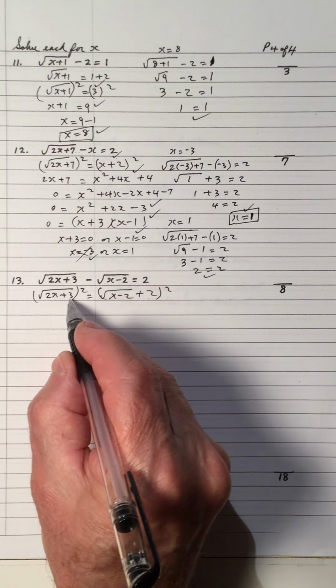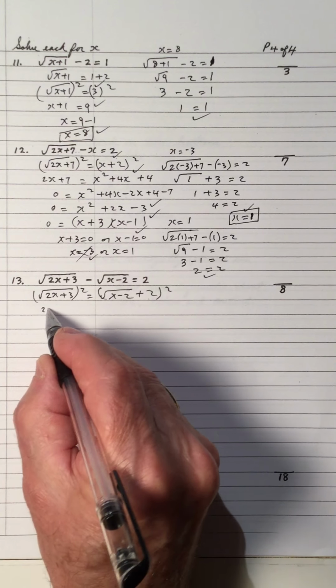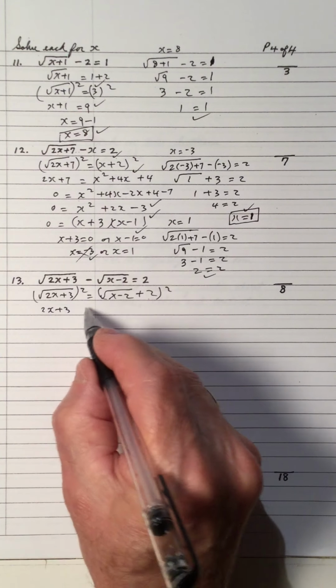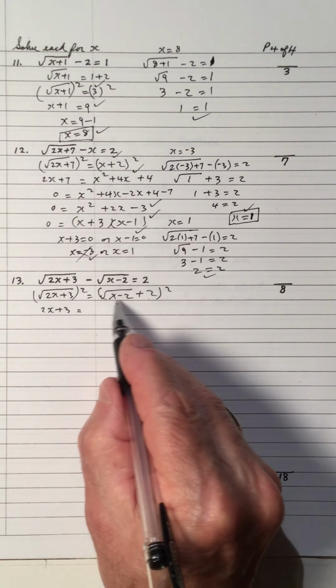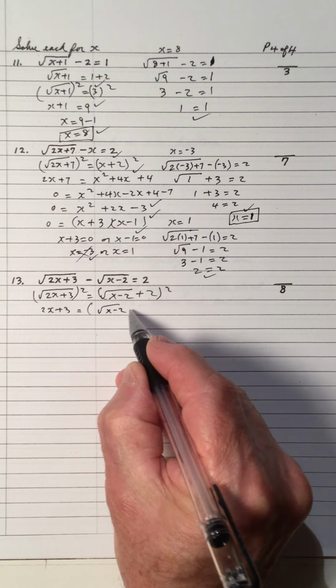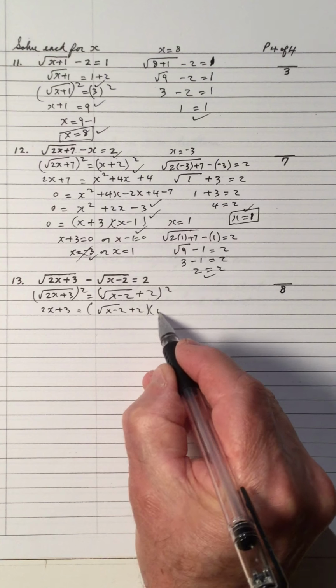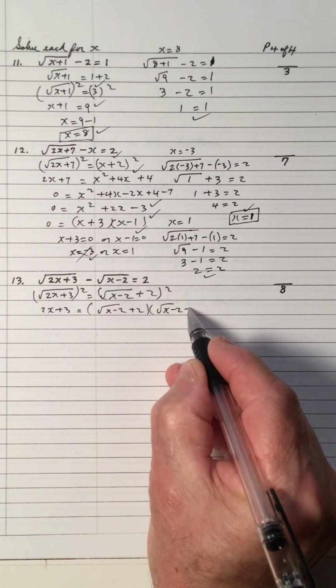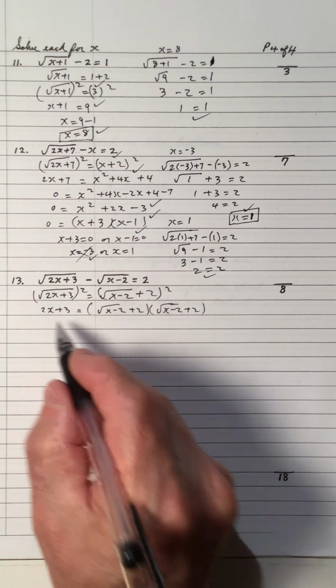The root of 2x plus 3 squared, all squared, is 2x plus 3. Now, I'm going to write this down because it might be a bit confusing, but just to make sure. There it is, I doubled it. I'm going to do FOIL.